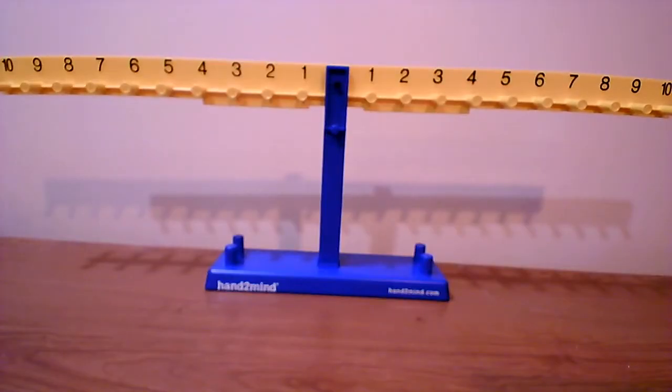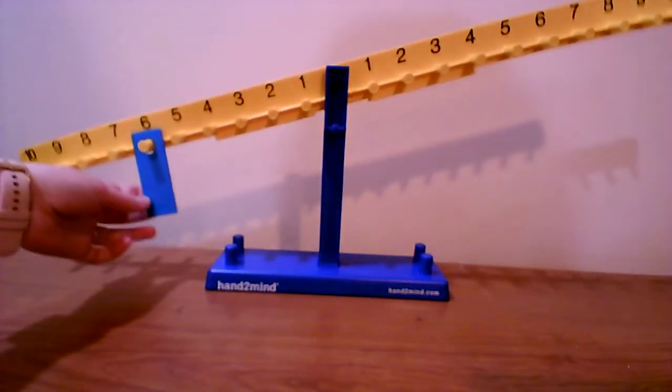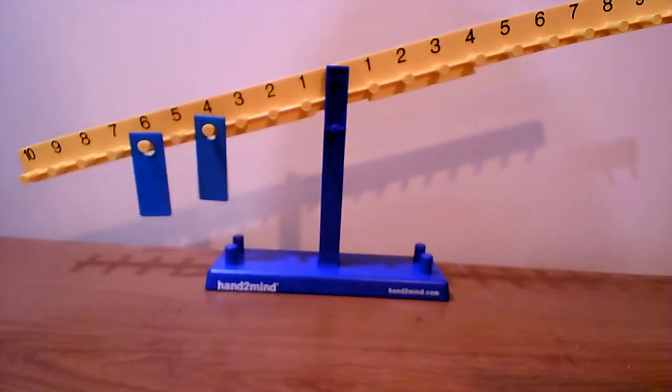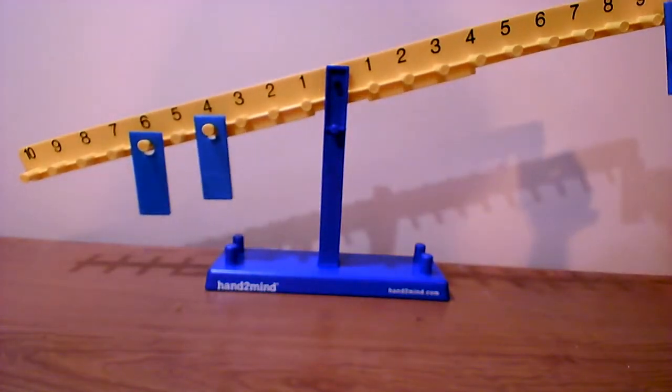Okay, so for the first part of this activity, you're going to have your child put an equation on their math balance. 6 plus 4 equals 10. So they will put a 6 and a 4 on this side and a 10 on this side.